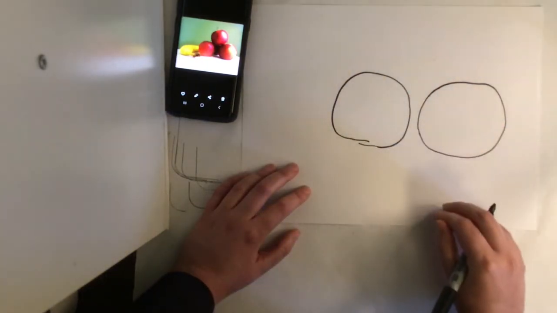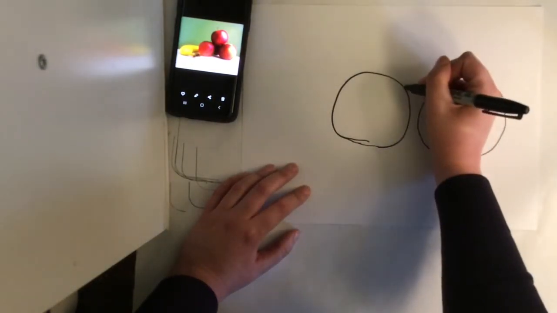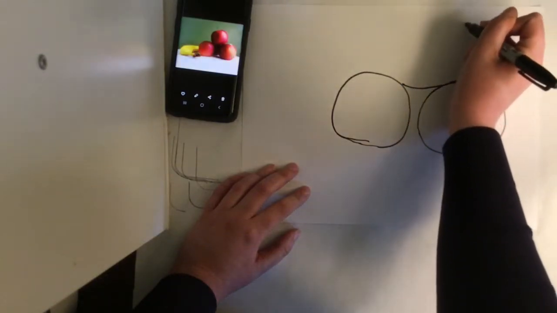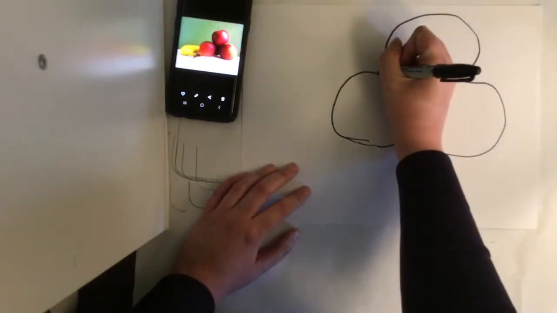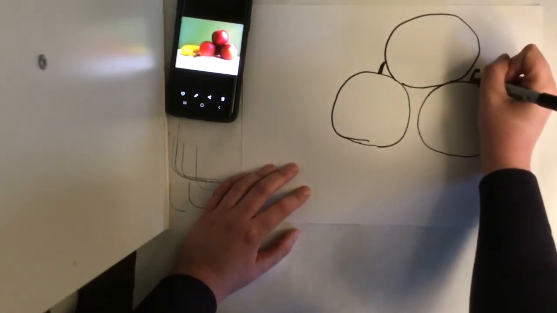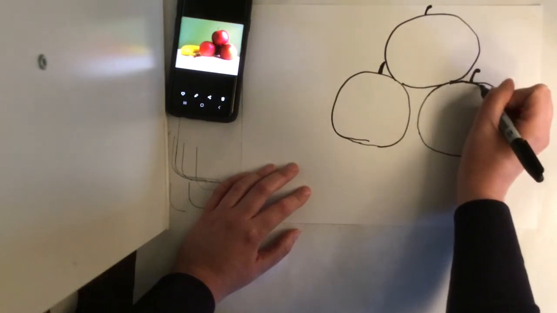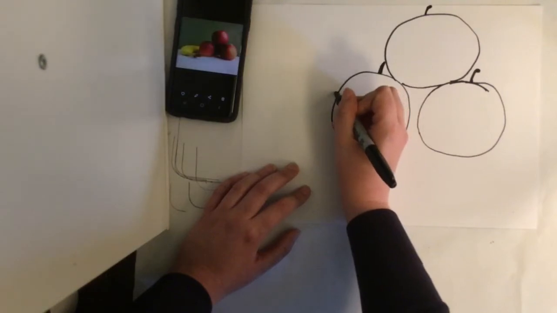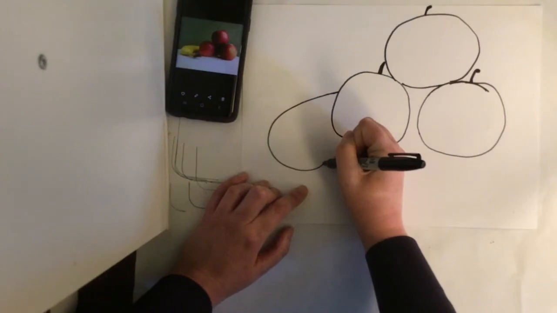Whoop, that's why you use a pencil, right? Then I can go ahead, draw in my little stem that I have. Sort of got a little detail there. And then my banana sort of comes in, hooks around.